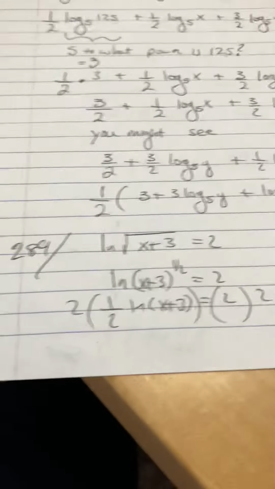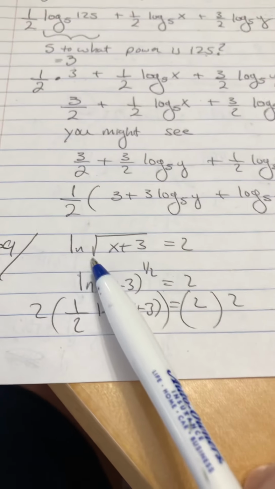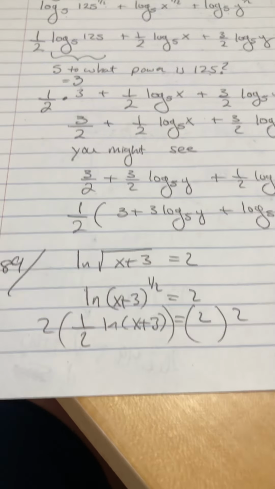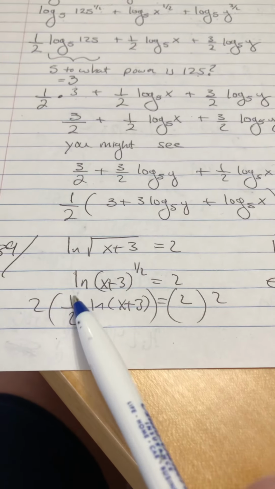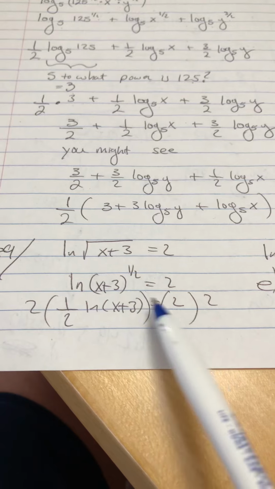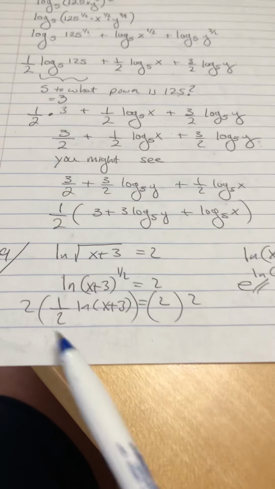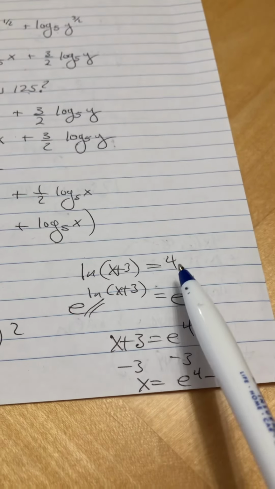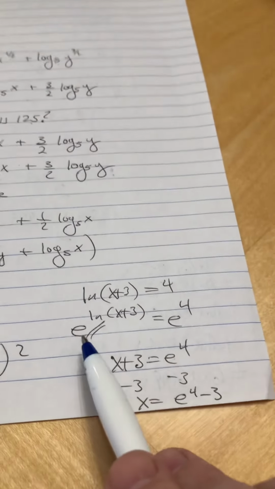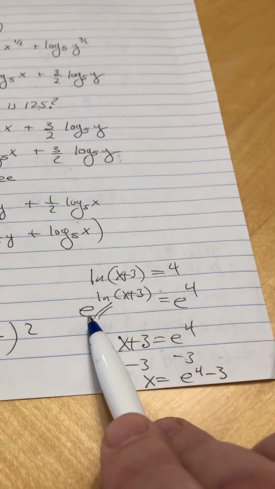Okay. All right. Now on 289, we're trying to solve for x. The natural log of the square root of x plus 3 equals 2. All right, well, that's a square root, so that's a half. It'll come out in front. So I have 1/2 the natural log of x plus 3 equals 2. I'm going to multiply both sides by 2, and then I'm left with the natural log of x plus 3 equals 4.